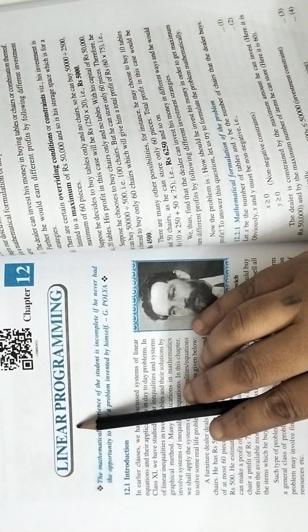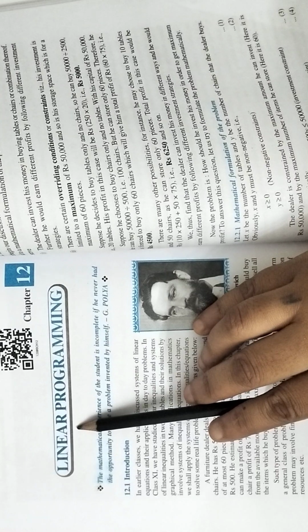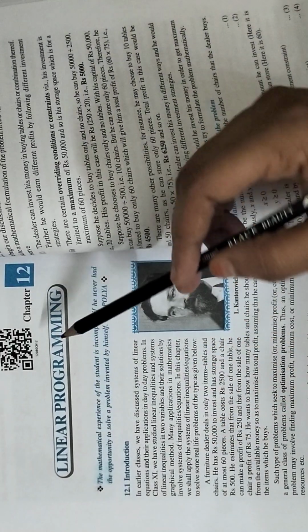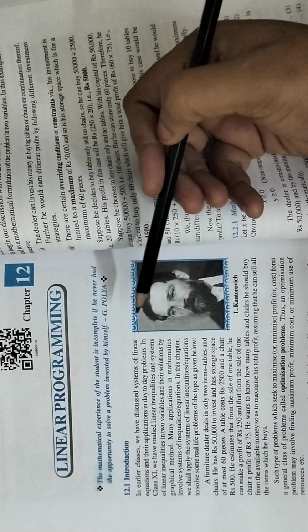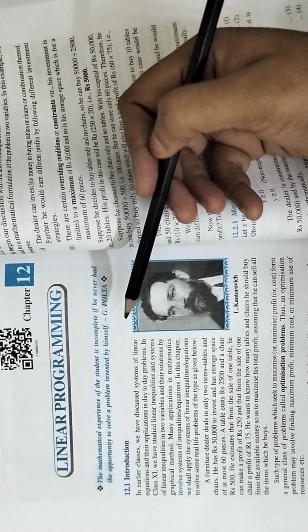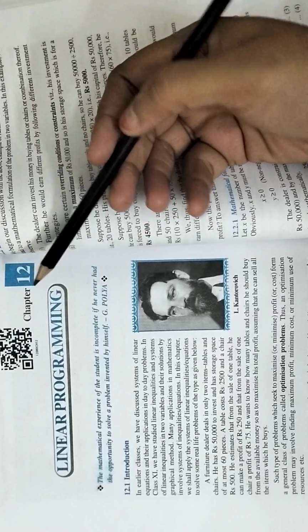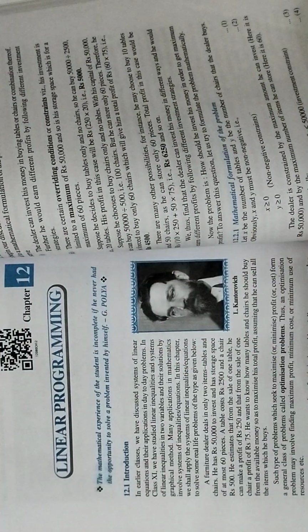The word linear means a degree of a variable whose power will always be 1. Programming is nothing but a set of procedures that we are going to follow, a set of constraints that we are going to analyze and find the feasible solution. This is nothing but linear programming.